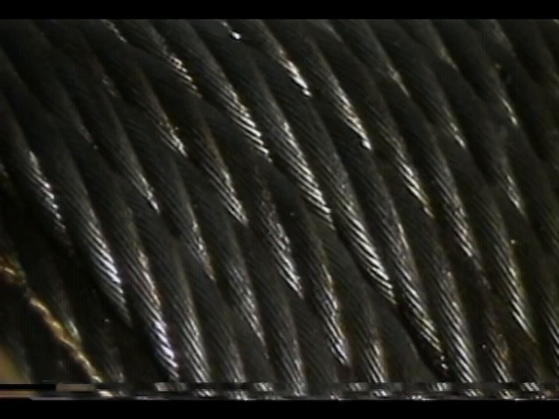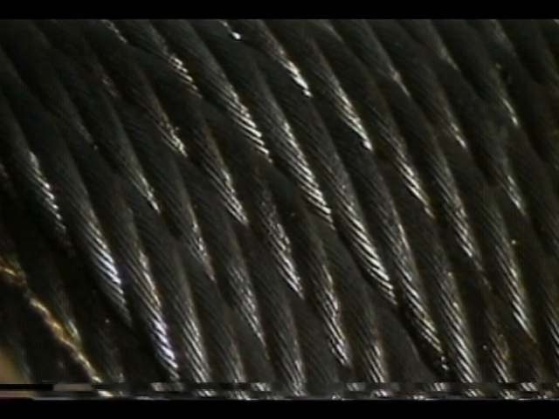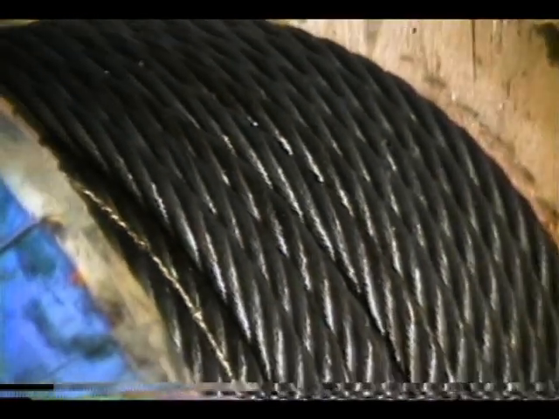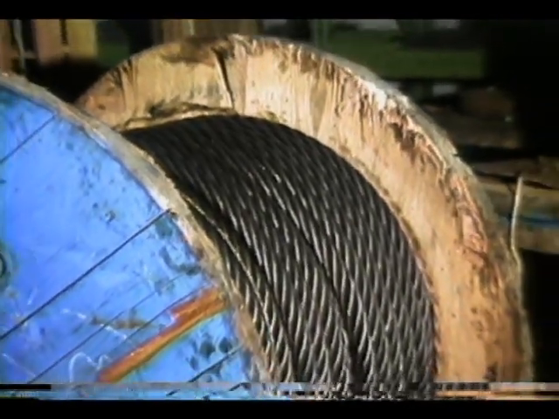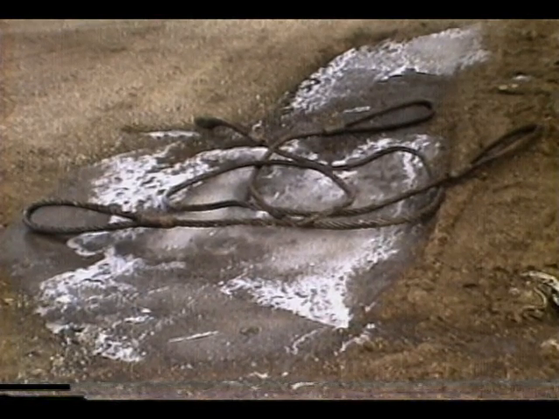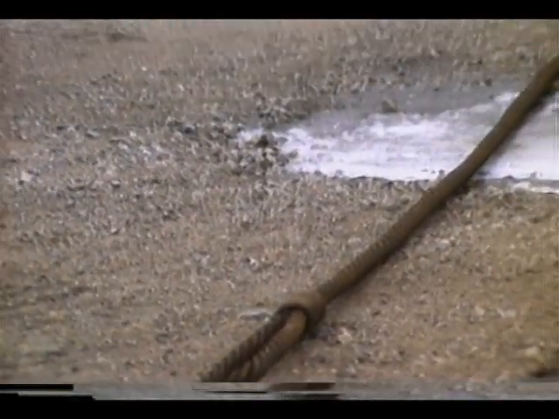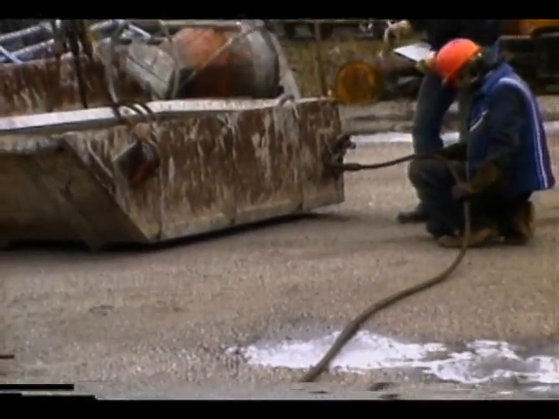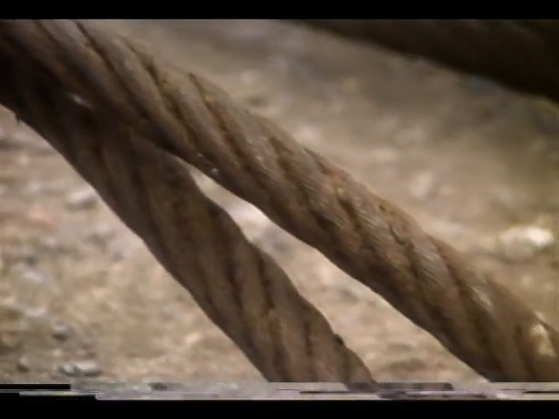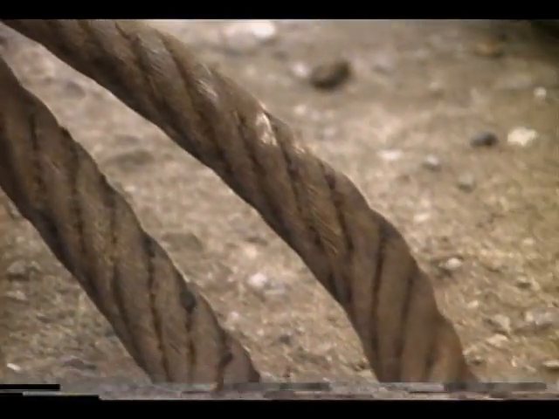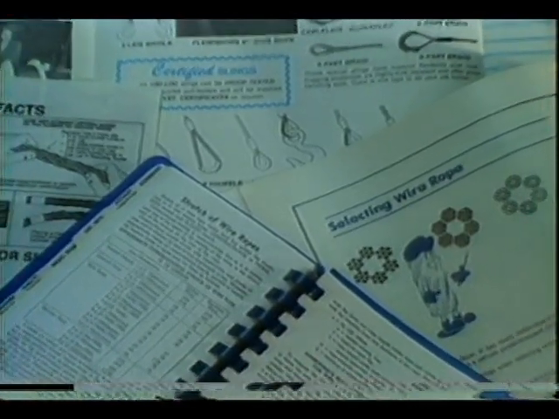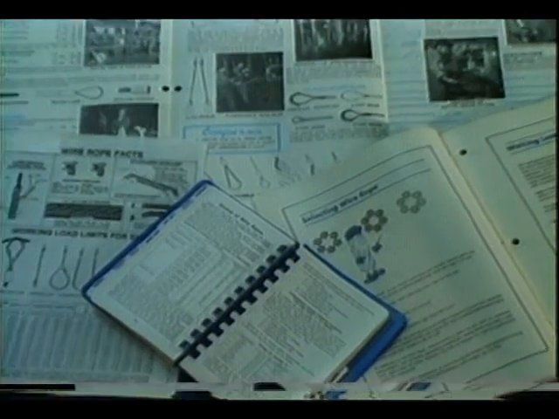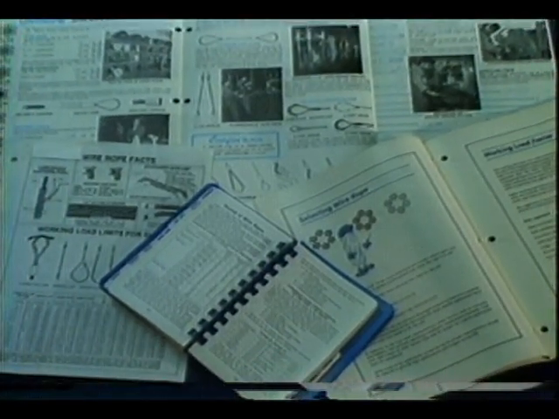Most wire rope is lubricated before it leaves the manufacturer. But even well-lubricated wire rope should not be unduly exposed to the elements. Wire rope exposed for long periods of time should be checked frequently for damage, corrosion, and possible breakdown of lubricant. Wire rope should be cleaned and lubricated regularly, according to the rope manufacturer's recommendations.